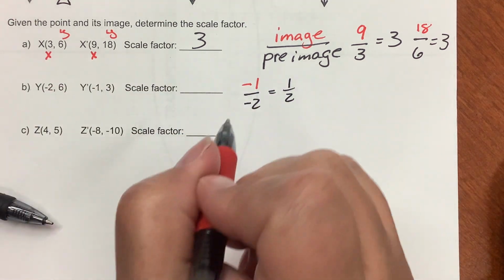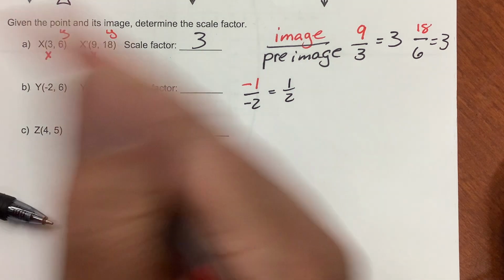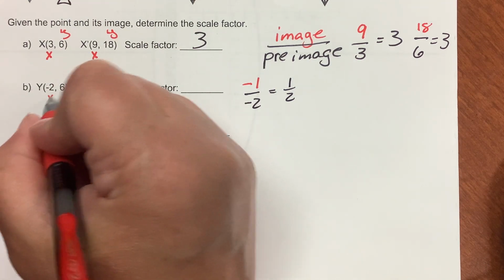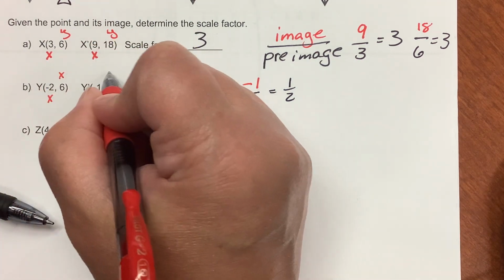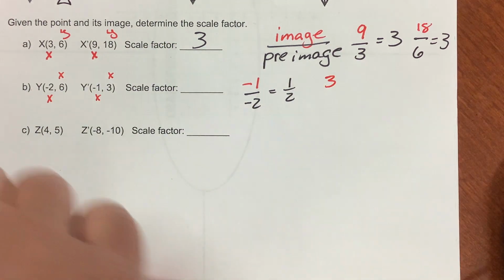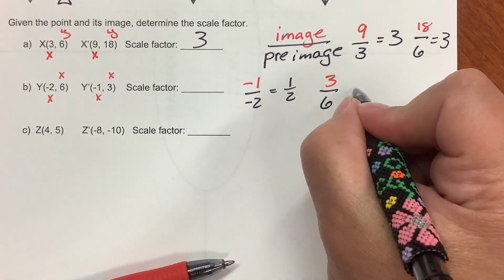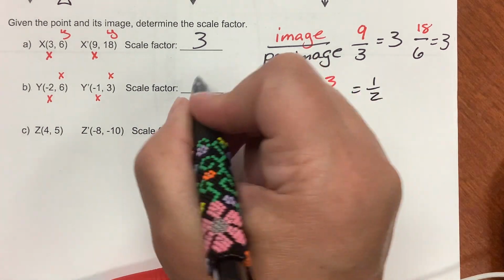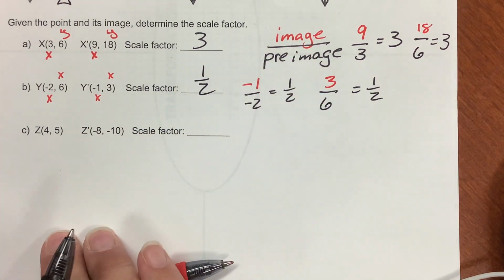And so those were the x's. Now the y's. So you should mark things, Bono. X first, then the y's. So 3 over 6 still reduces down to the same 1/2. So my scale factor is 1/2.